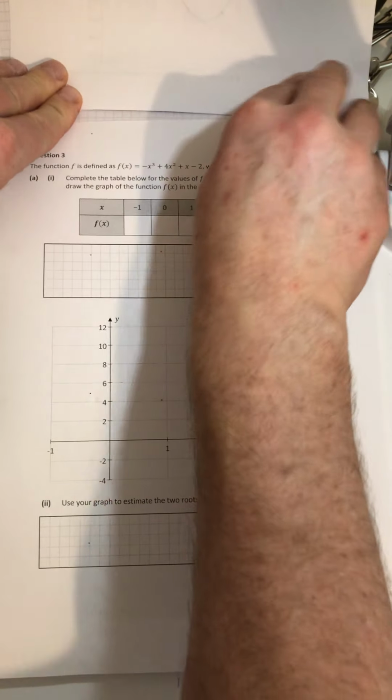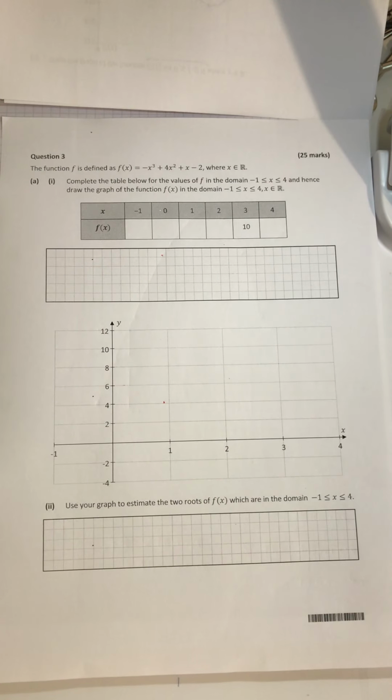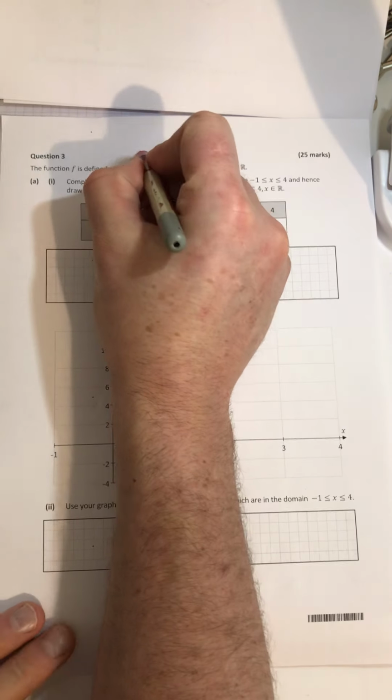And finally then, this question here is our 2017 question. So 2017.